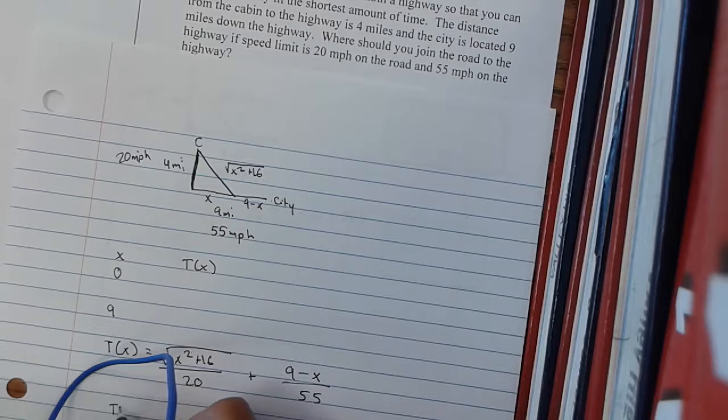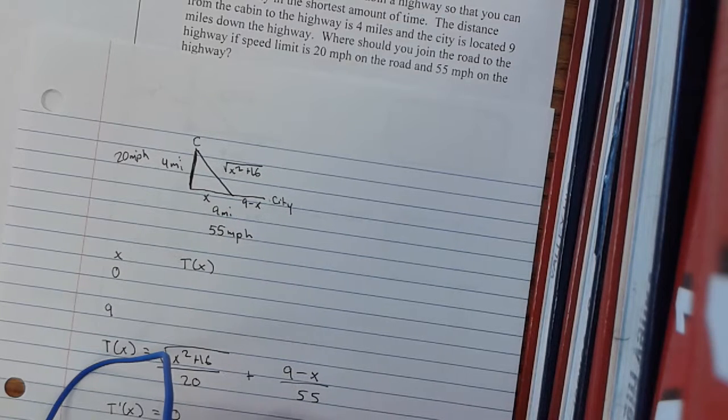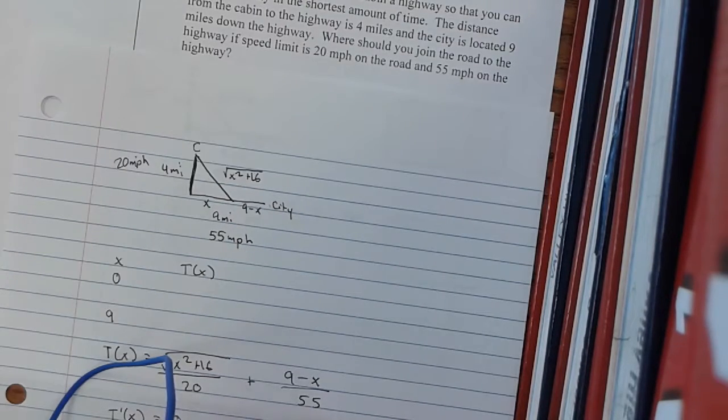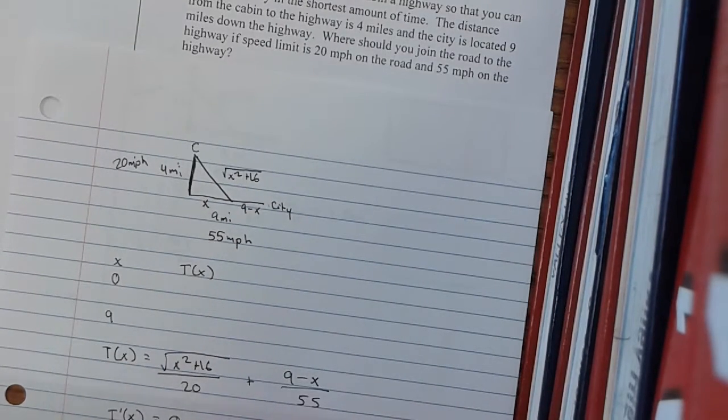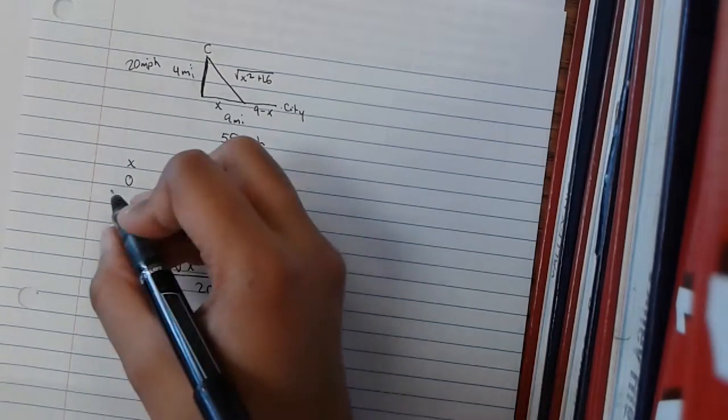So you want to take the derivative and find when it equals 0. That's at approximately 1.561. So that's your critical point.